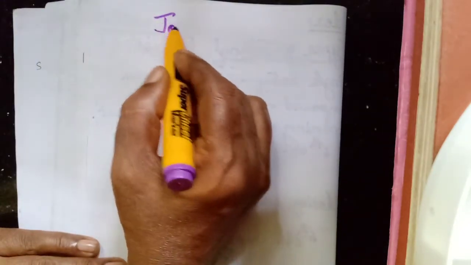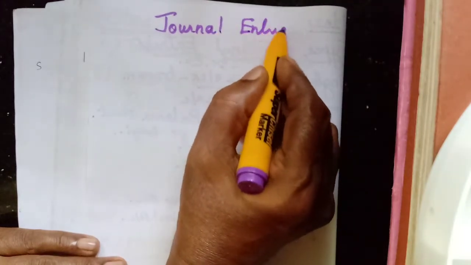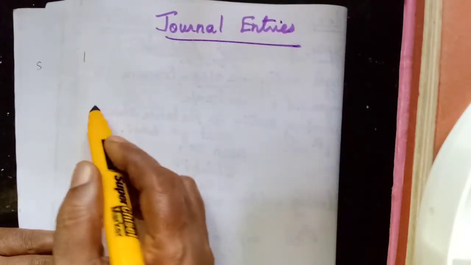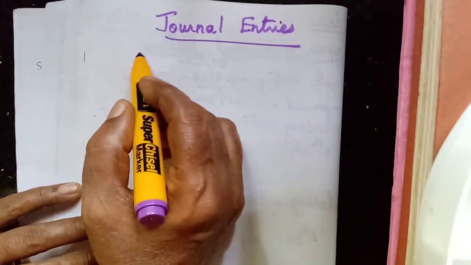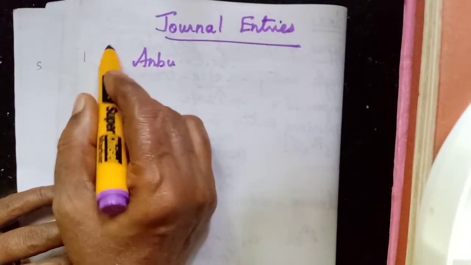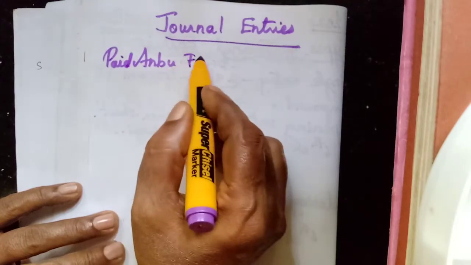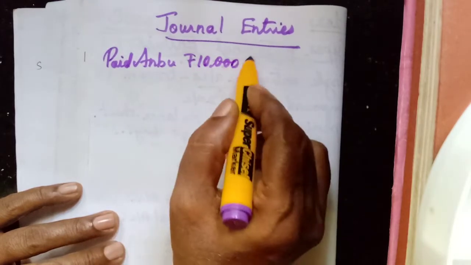Now we will prepare the journal entries. How to prepare journal entries? It is called analysis of accounts. First, they will give the transaction. For example, paid Anbu rupees 10,000 by check.